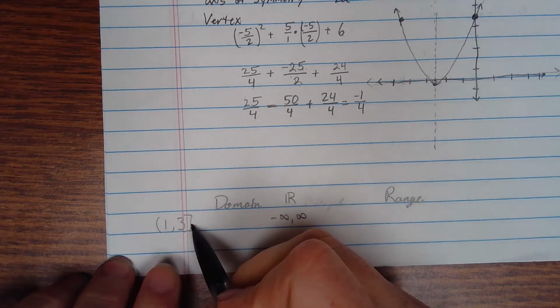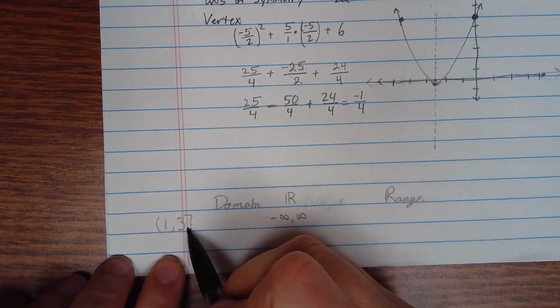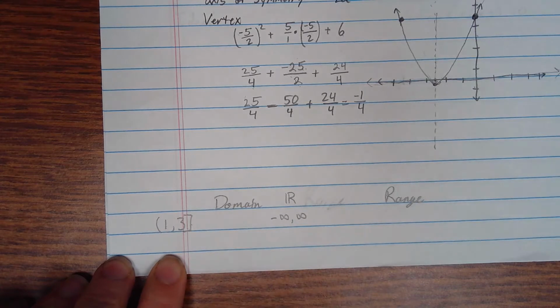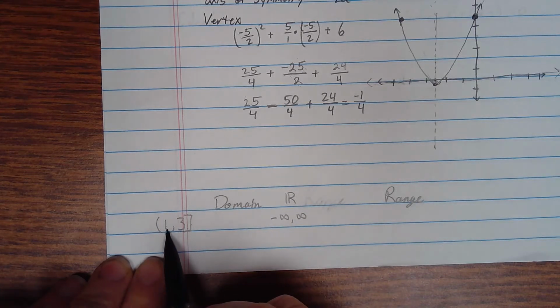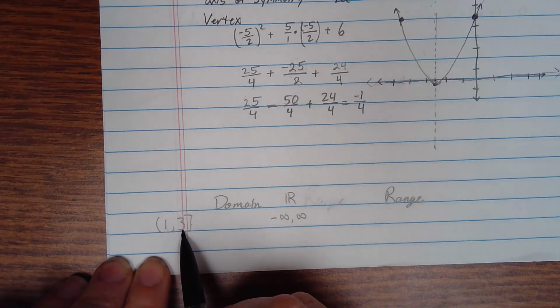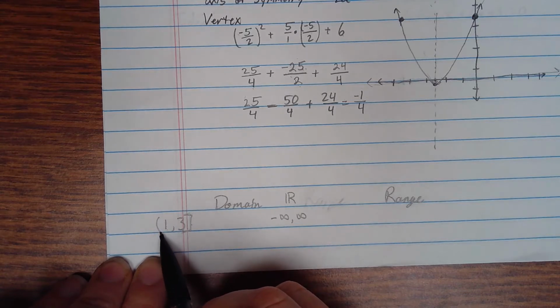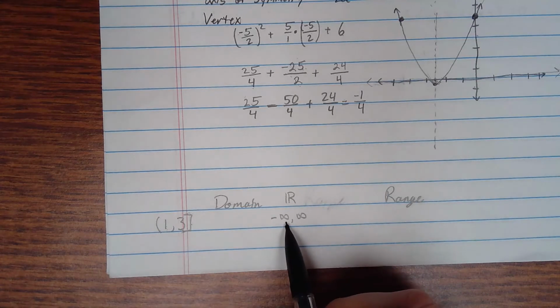What this is saying is all the values from as close to 1 as you can get, but not equal to 1, close to 1 as you can get, all the way to 3. In fact, 3 is included. So this boxy shape means come right up to 3 and include it. This means get really, really close, but don't touch it. Okay? So my question to you, can I ever reach infinity, negative infinity?